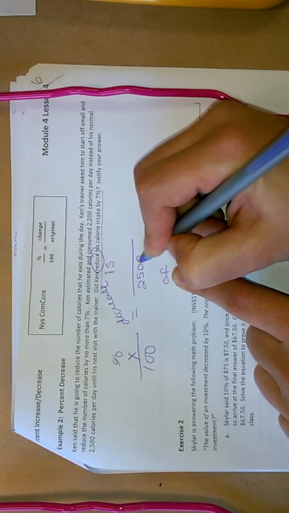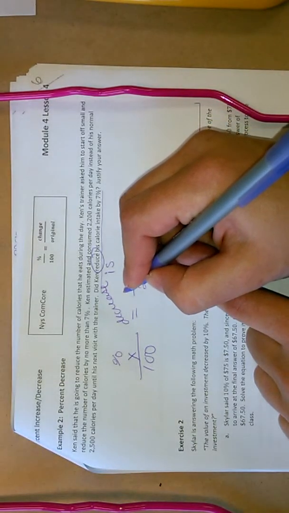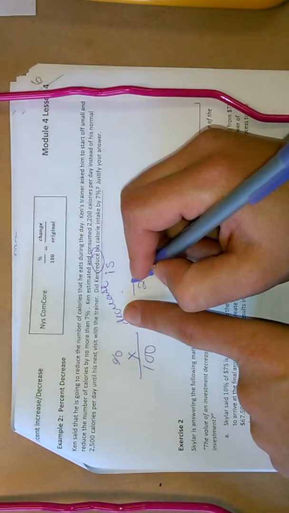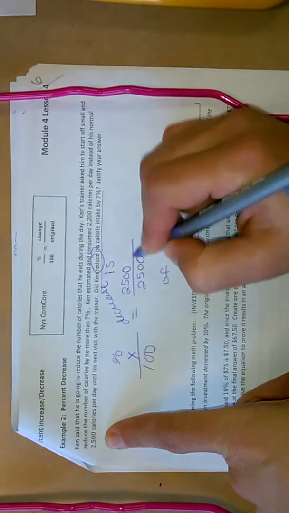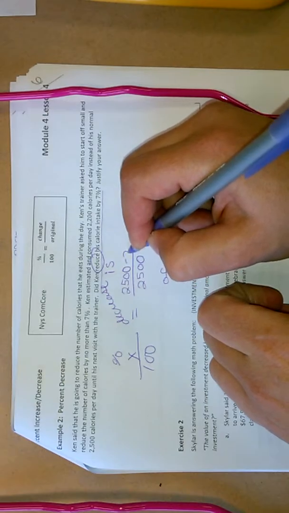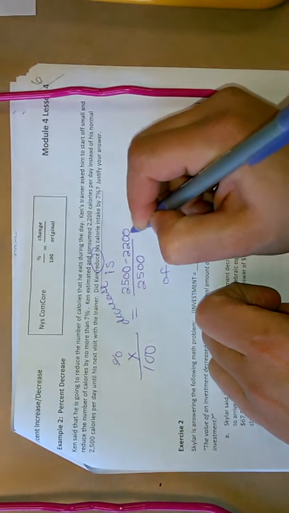That's right. This is what I started with. How do I find out how much it decreased from this? What do you have to do with the 2,500? You have to subtract the 2,200. Okay. Now I want you to subtract this, do your cross multiplying, and then solve for x, and then answer the question. When you're ready, unpause the video.